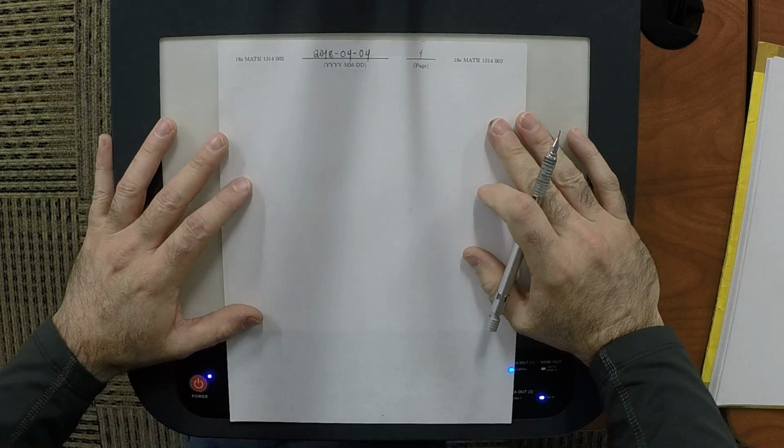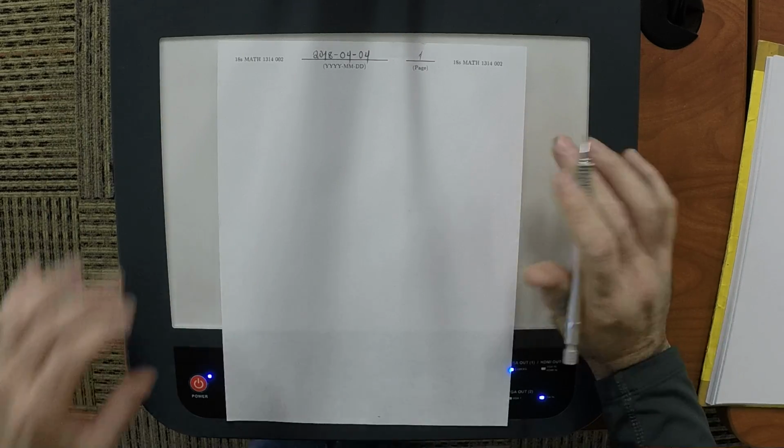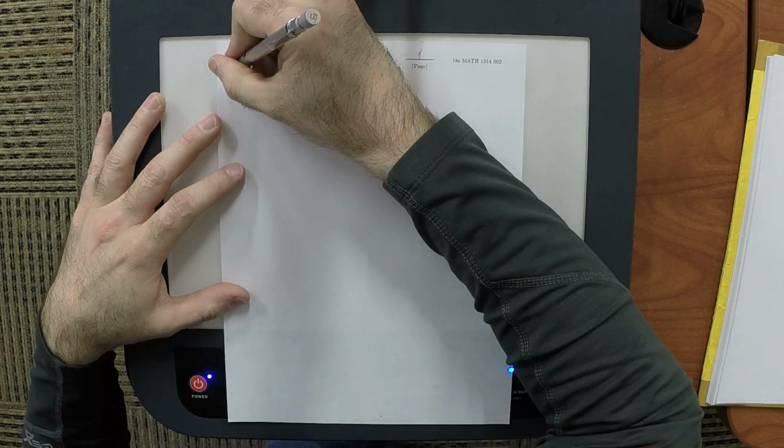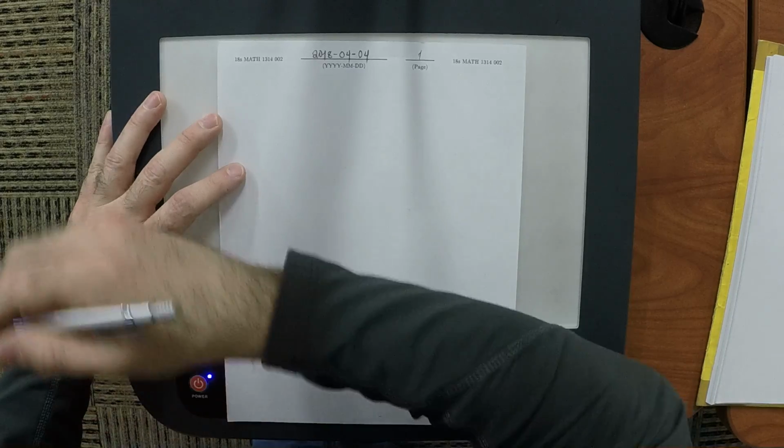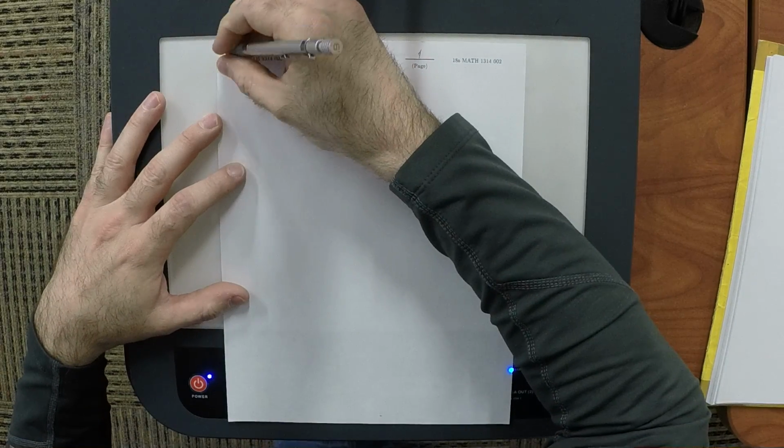All right. So last time we were talking about solving inequalities. We're going to do a little bit more of that and then move on to an entirely new topic.